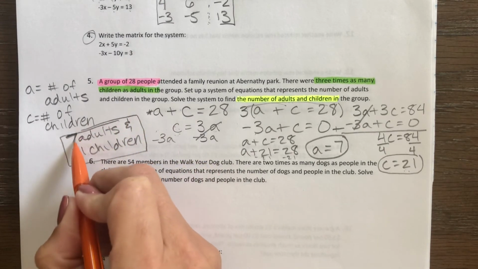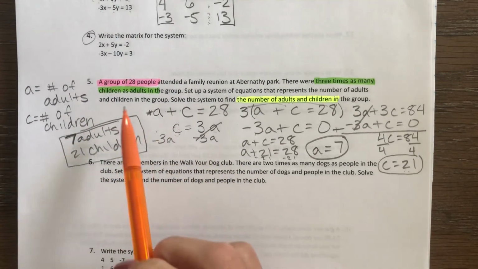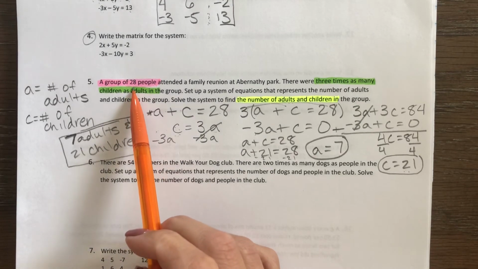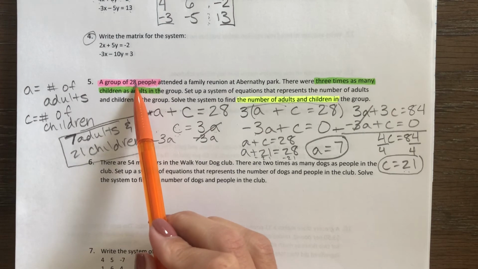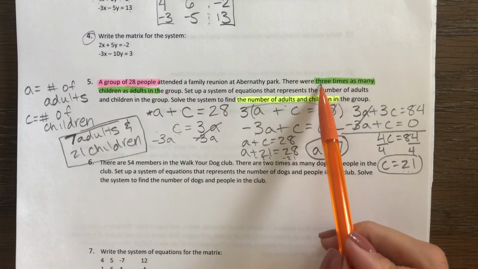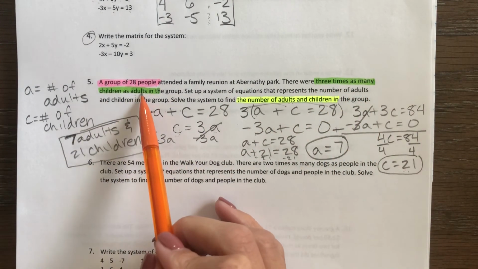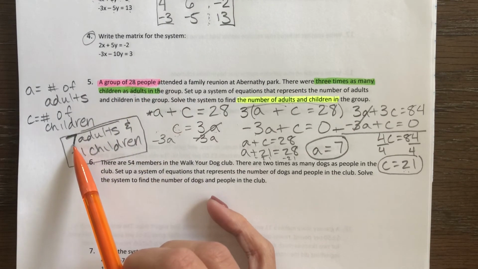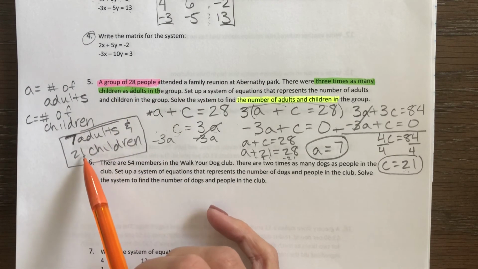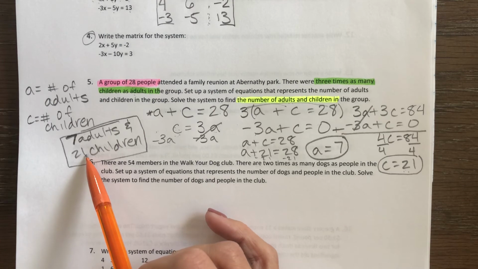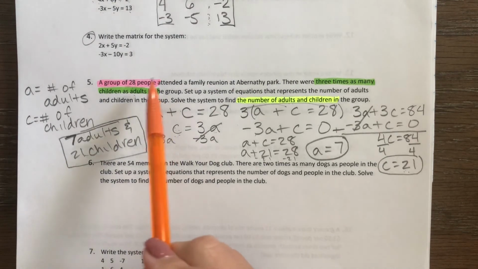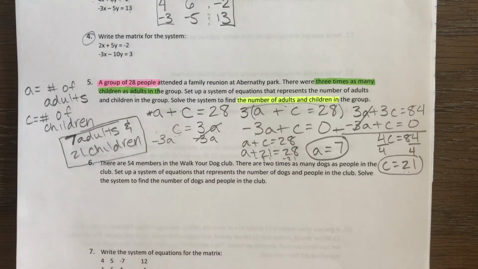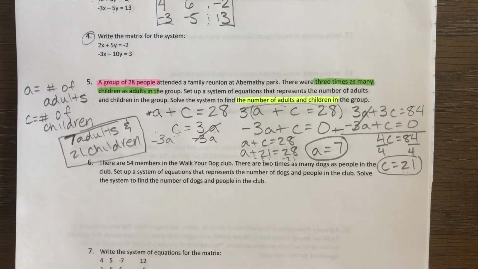And let's make sure that makes sense. So I'm going to just go back and check. I know I have a total of 28. 7 plus 21 is 28, so we're good there. I know that there's 3 times as many children as adults. So if I have 7 adults, that means 7 times 3 is 21 children. So that makes sense as well. So that's a good sign. When you plug it back in and it makes sense, we did it correct. All right, you try number 6.